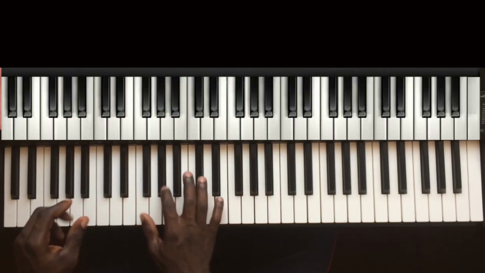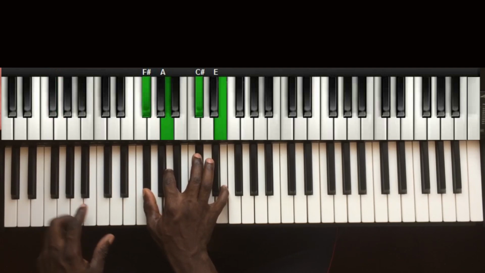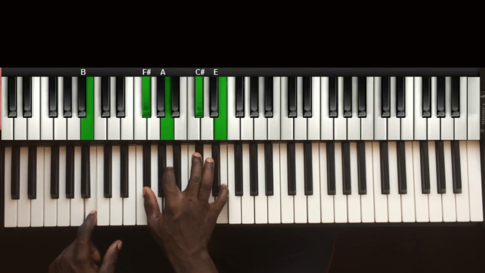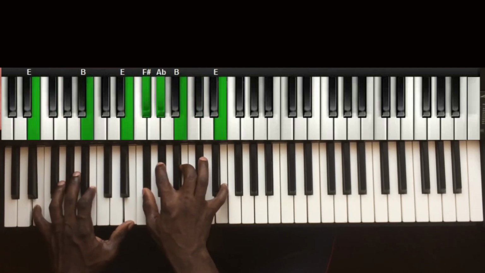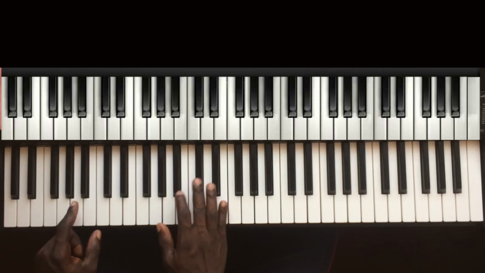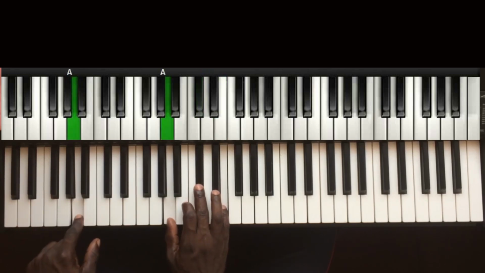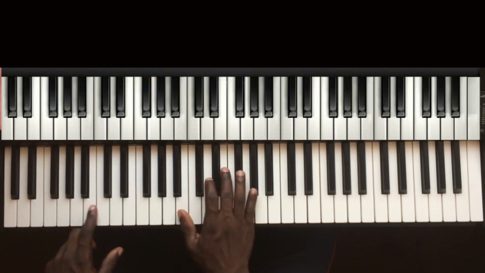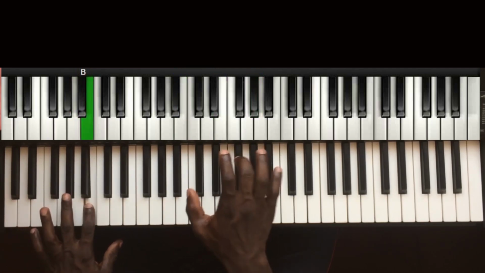Then I go to a 2. Then Ogwama Ofata. Let me play the simple chord. Ogwama Ofata. 4, 2. Then you play 5 over 1.